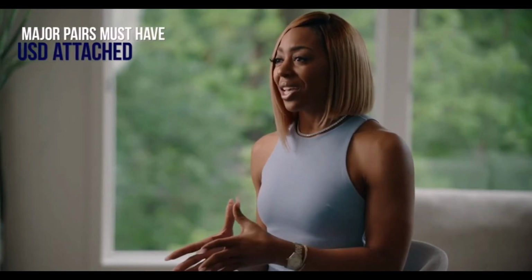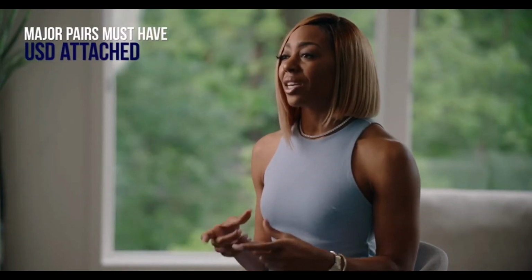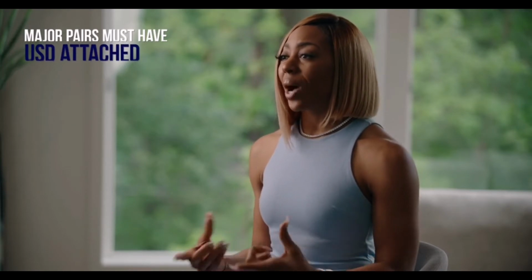Now, the minors are any pairs that do not contain the US dollar, but the most widely traded currencies like the Japanese yen, the Great British Pound, the euro. So we have GBP JPY, GBP AUD, Euro JPY, etc. These are not considered majors because the majors have to have the US dollar in them, but they're still widely traded currencies against one another.